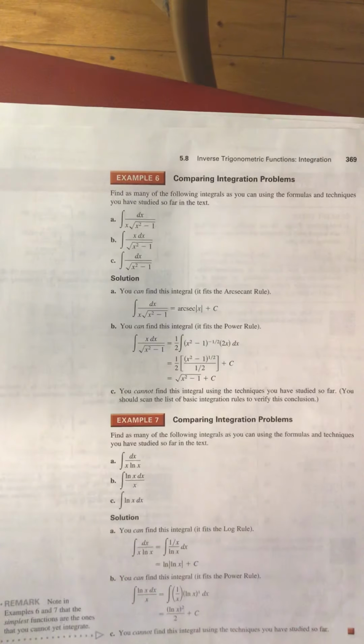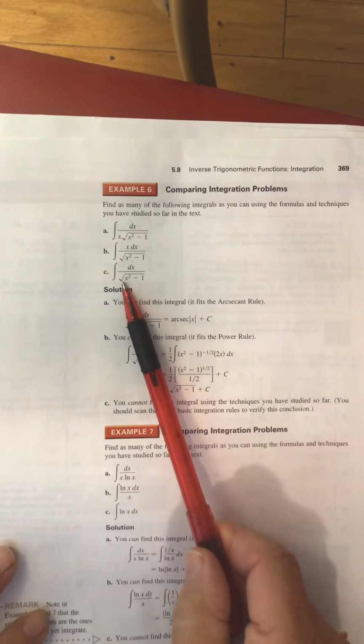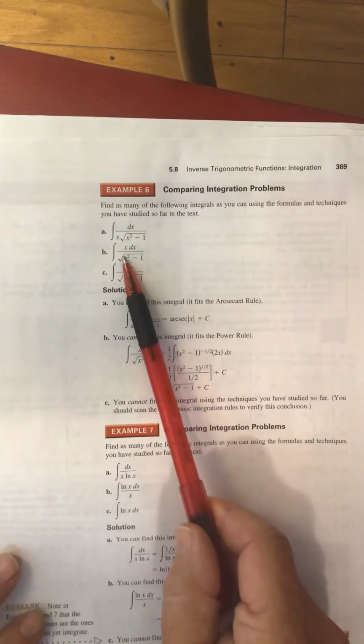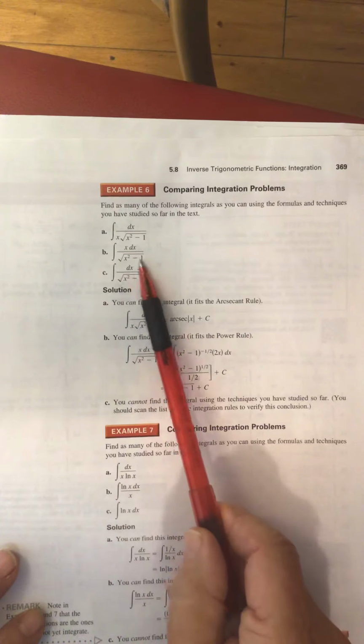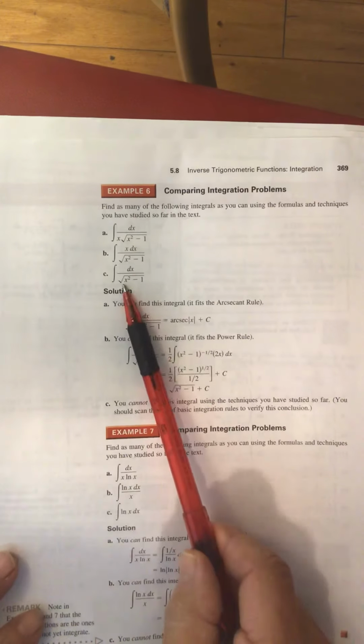So to end this section, I want you to look at 2 problems here. Here are 3 integrals: dx over x times the square root of x squared minus 1, x dx over the square root of x squared minus 1, and dx over the square root of x squared minus 1.